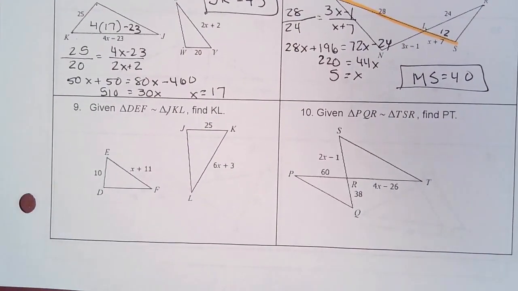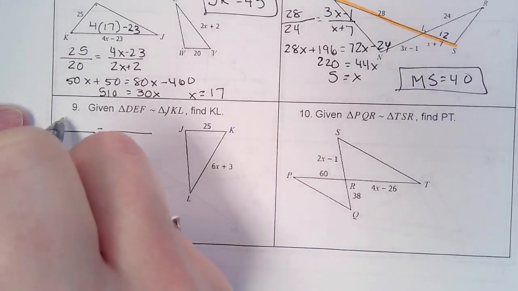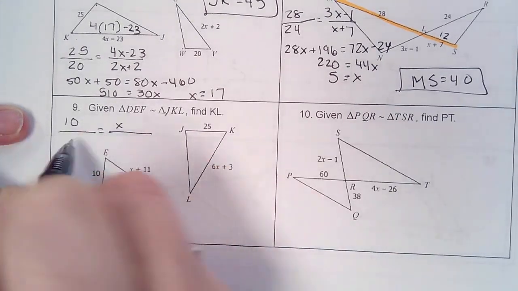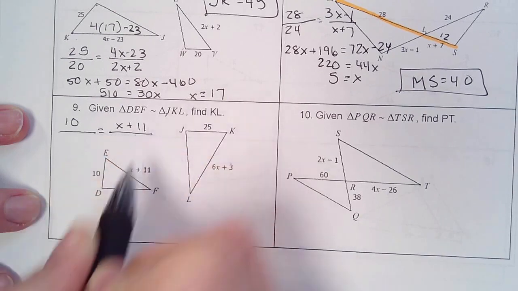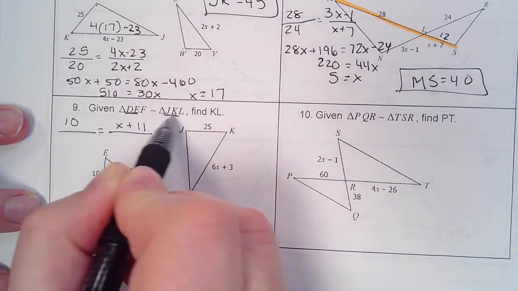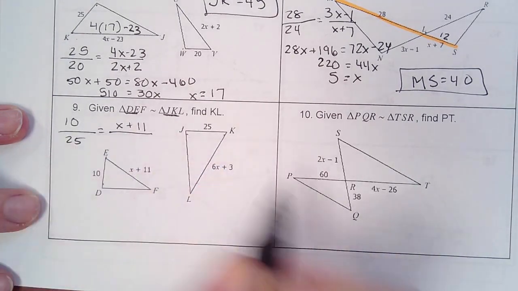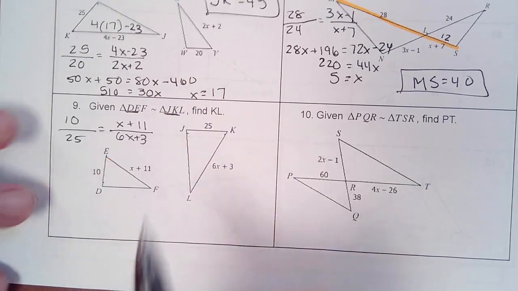Number 9. Given that these two triangles are similar, find KL. So let's set up a proportion. Alright, so 10 over something, and then equals x plus 11. 10 is ED. ED corresponds with JK, first two letters. So JK, 25 will go under here, 6x plus 3 here.